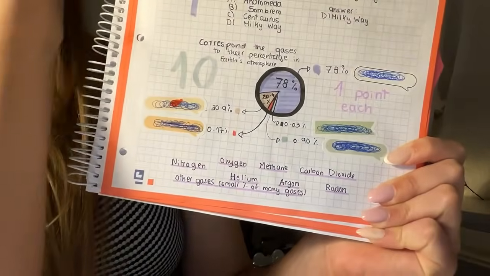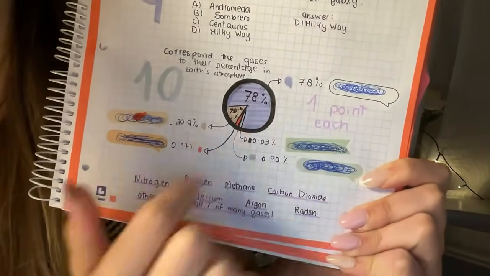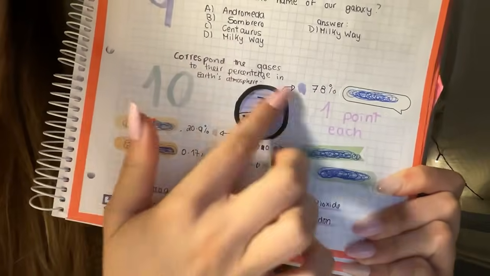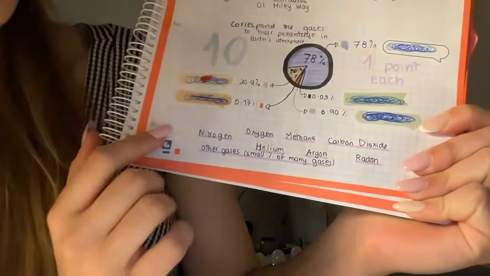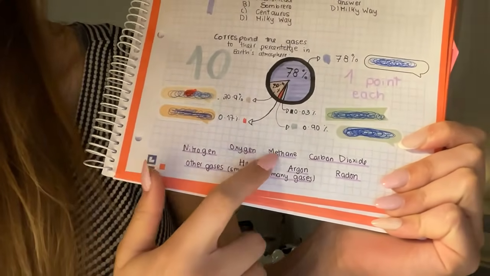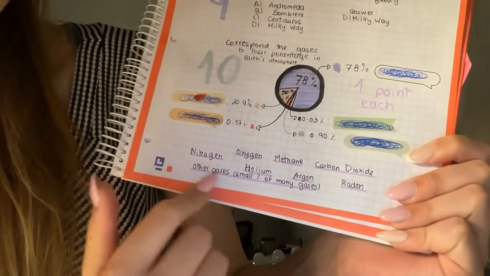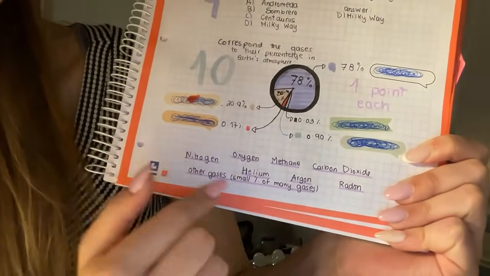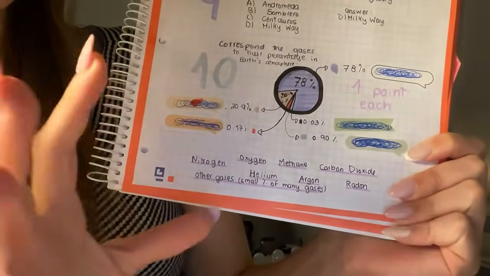So out of these gases, which one do you think we have 78% in our atmosphere? The most abundant gas in our atmosphere, which one do you think it is? Is it nitrogen? Is it oxygen, helium, methane, argon, carbon dioxide, radon, or small percentages of many gases? This one is like a group.